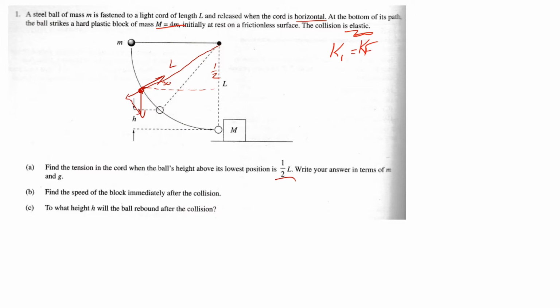All right, so there's two forces that we're going to worry about right now. We know this force and this force. These together are going to make your centripetal motion because it's traveling in a circle. So your centripetal force is mv squared over r. That's the force towards the center of the circle. And I know the force towards the center of the circle has to equal the force of tension minus this force of weight here.